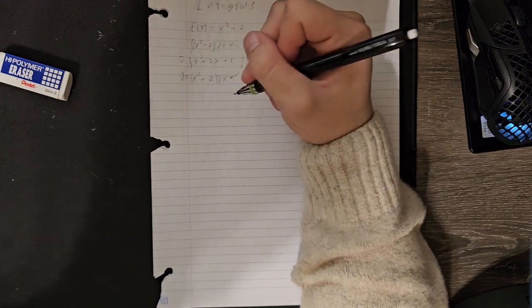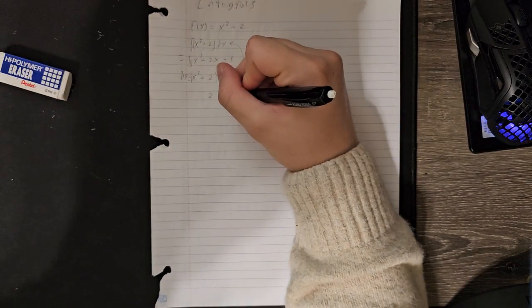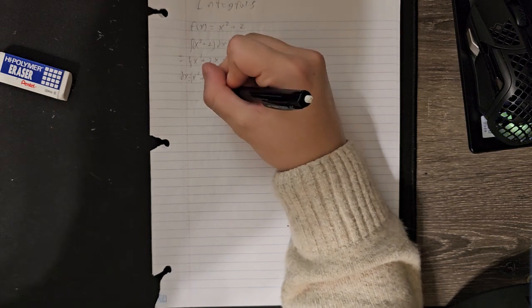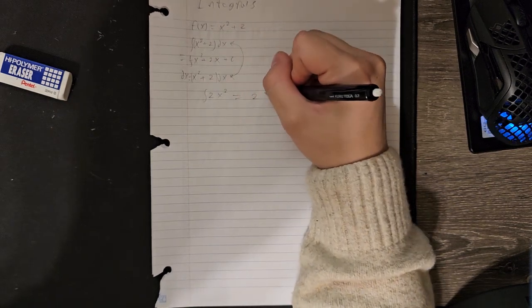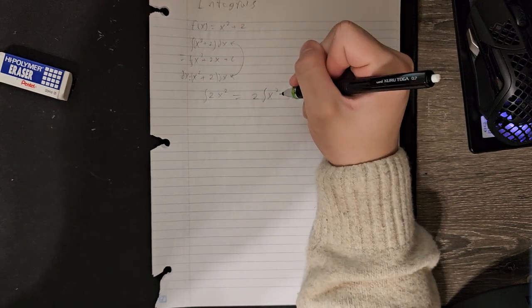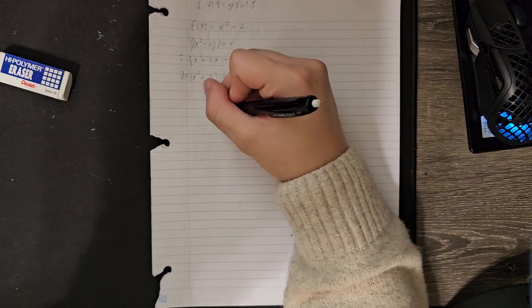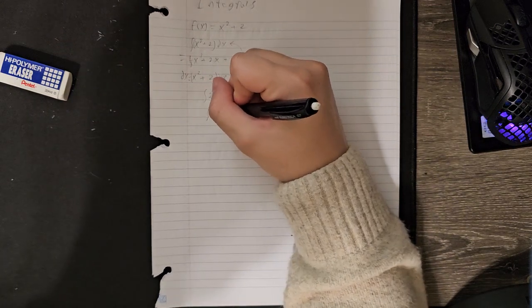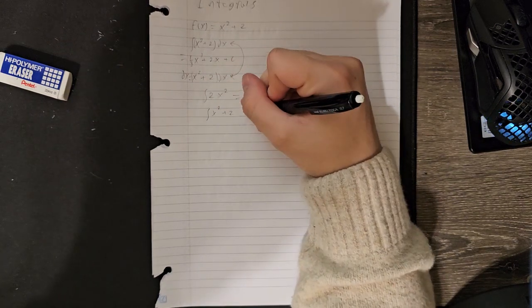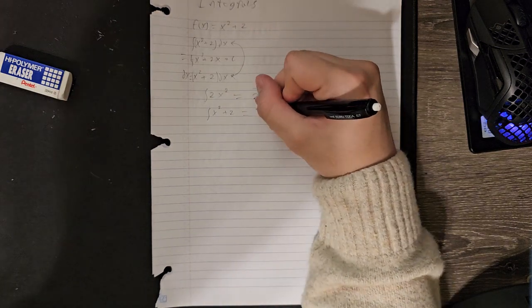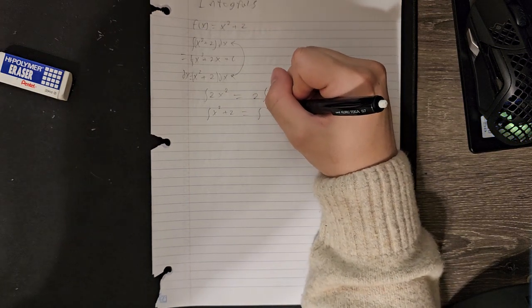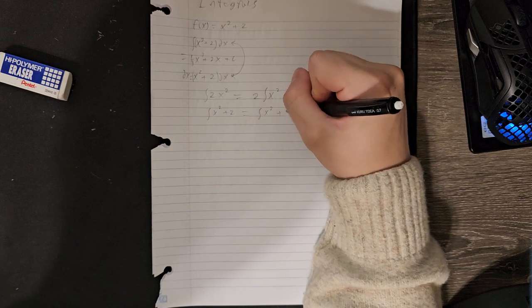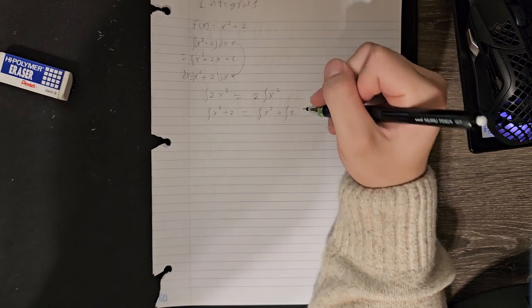We can factor constants out of integrals. So for example, the integral of 2x squared is equal to 2 times the integral of x squared. Integrals are added together. So the integral of x squared plus 2 is equal to the integral of x squared plus the integral of 2.